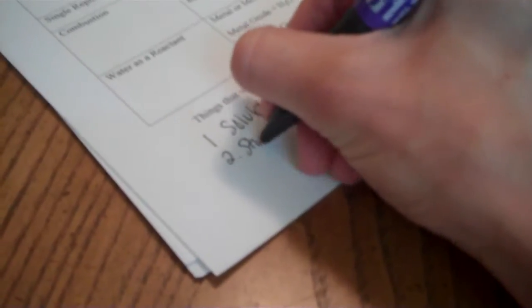Okay, so things that dissociate. These are going to be any soluble salts. Look at that, you need to remember your solubility rules again. You have strong acids.